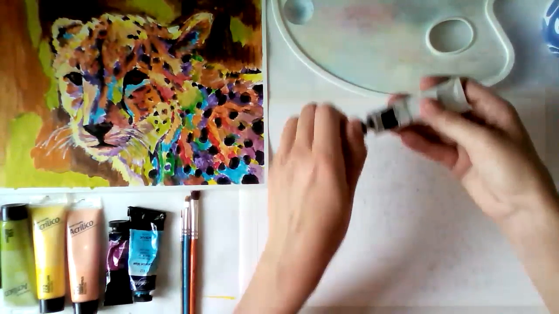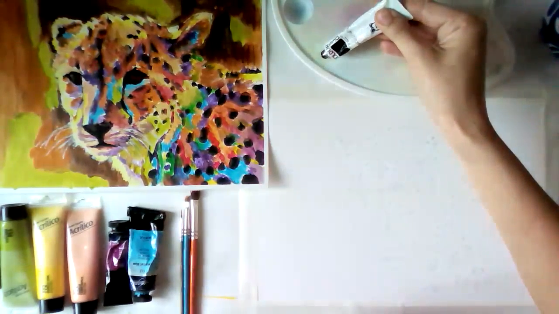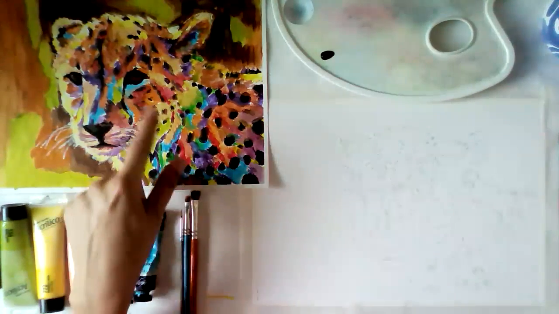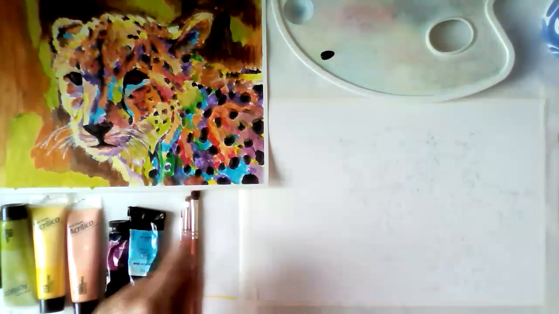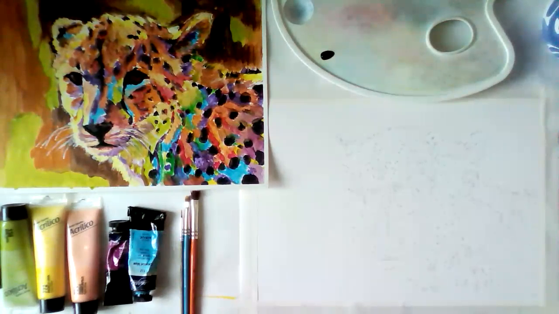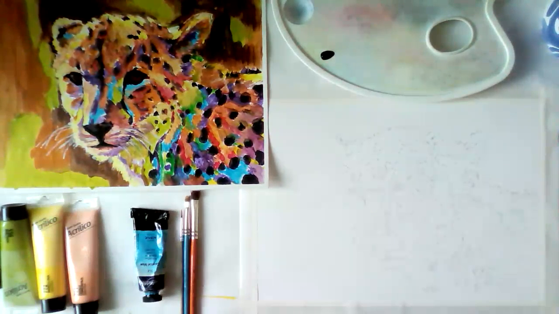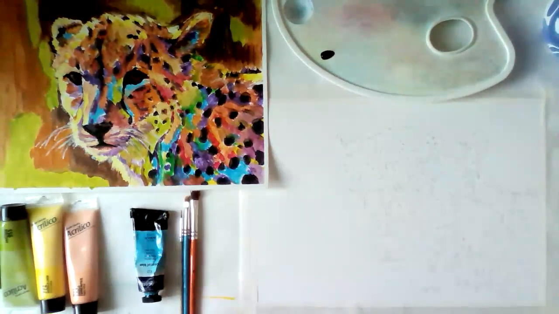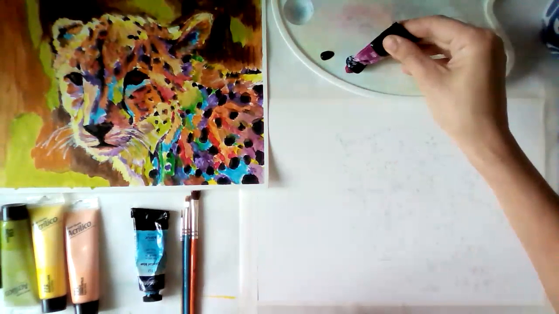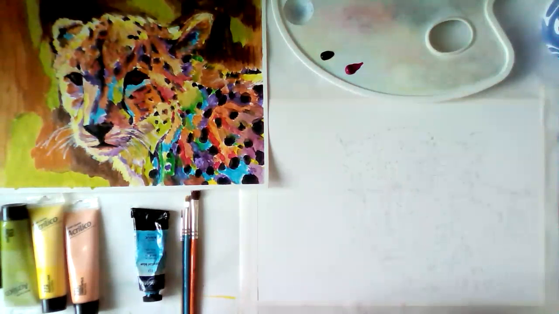So I'm starting with black. I will have black, and straight away some dark purple. I will keep the outline of the eyes and nose, and maybe some spots black, but some spots I will try to do purplish, because here I have all the spots just plain black. So maybe here we can have something interesting done.